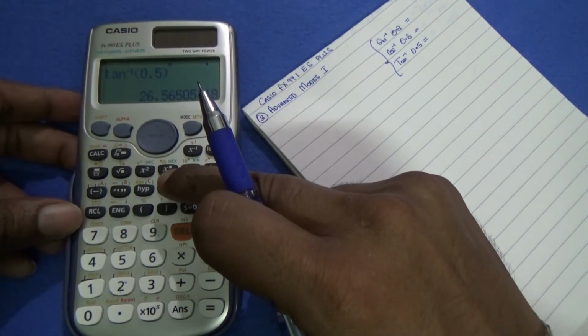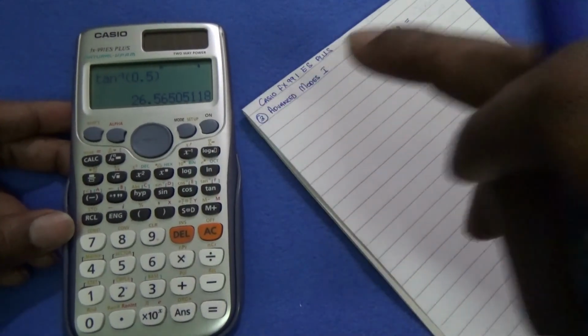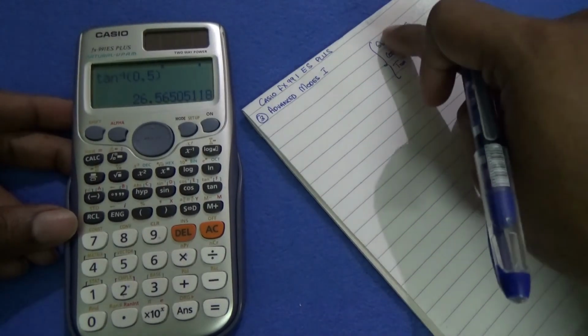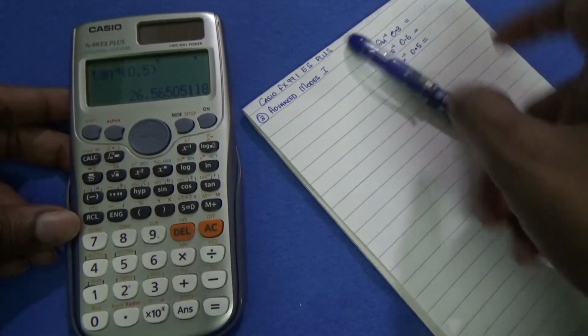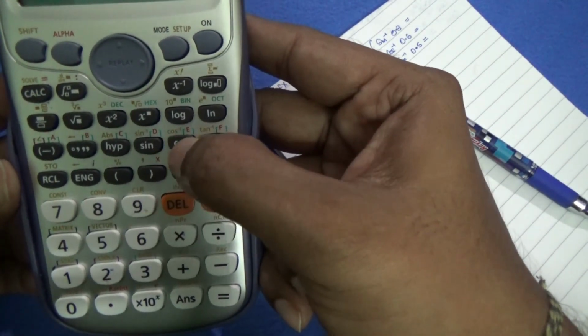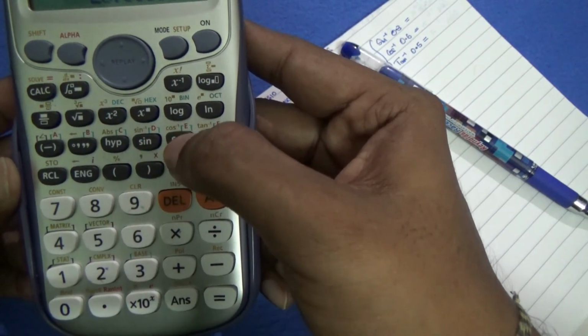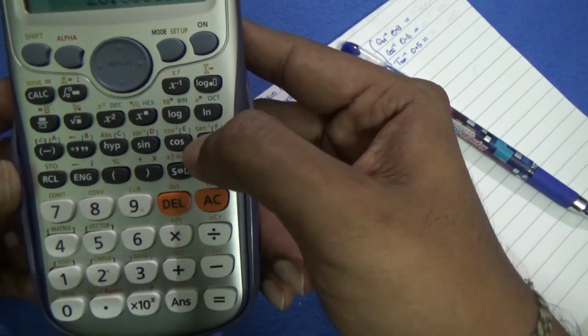In the trigonometric aspect, I basically covered sine, cos, and tan, but sine inverse, cos inverse, and tan inverse were remaining. If you see just above sine, cos and tan, there is something known as sine inverse, cos inverse and tan inverse.